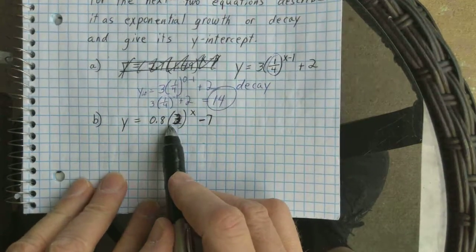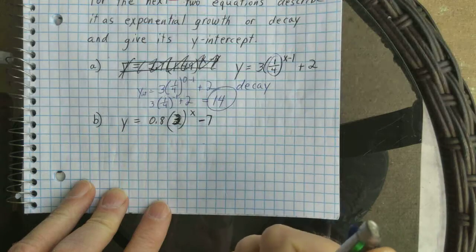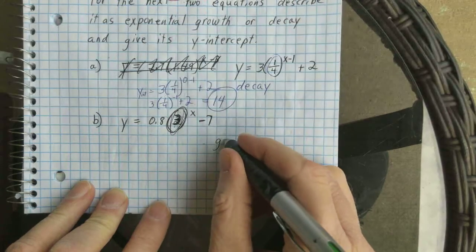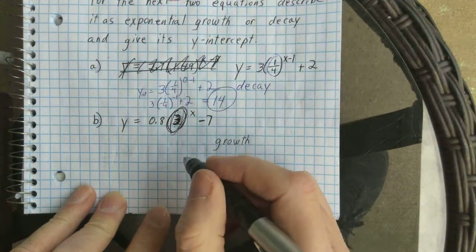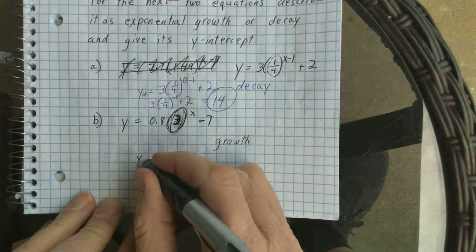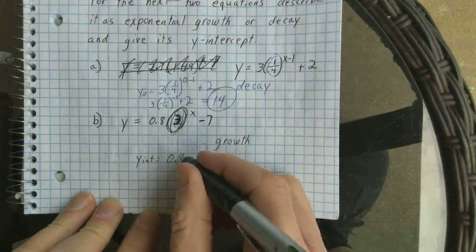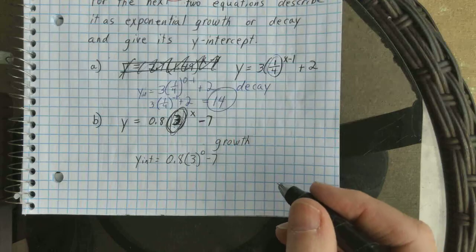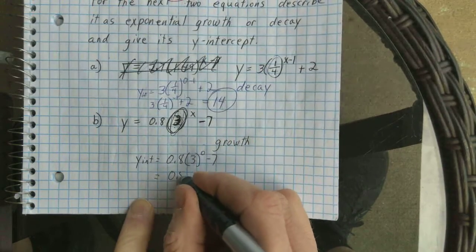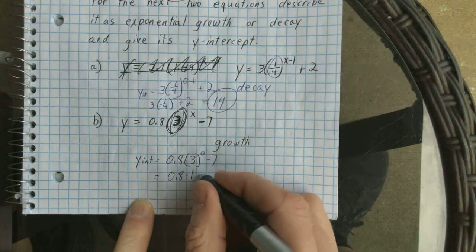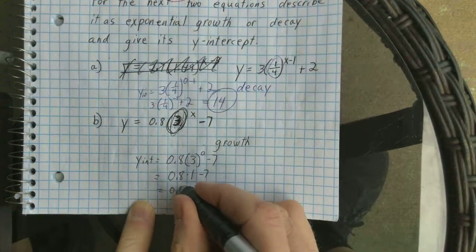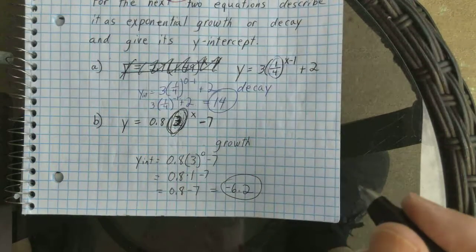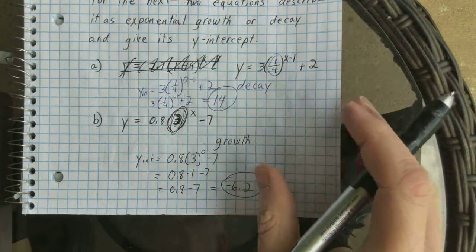And part B, I'm looking only at growth and decay. I'm looking only at the 3, and I'm saying that is exponential growth. And then the y-intercept is 0.8 times 3 to the power of 0 minus 7, which is 0.8, and anything to the power of 0 is 1, minus 7, which is 0.8 minus 7. I think if you calculate that, you're going to get negative 6.2. And again, you can check me on that one.